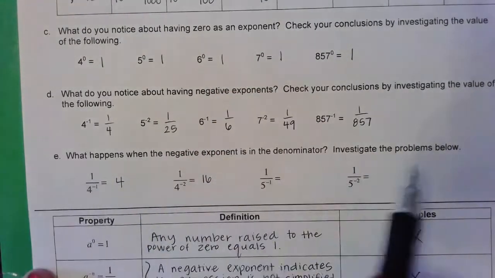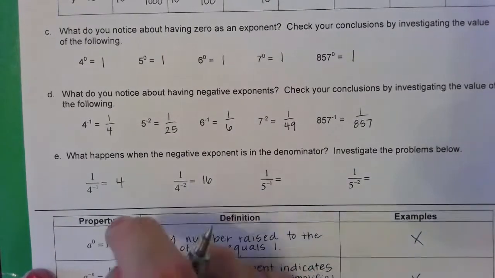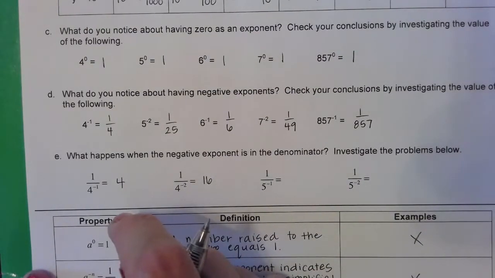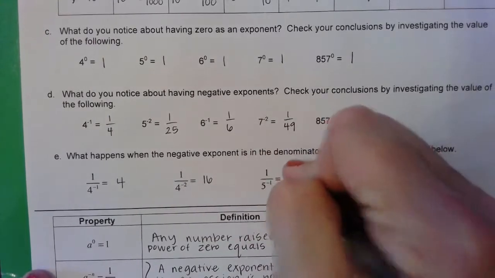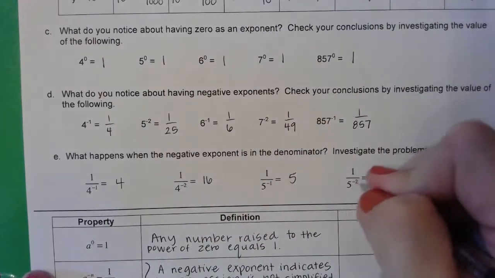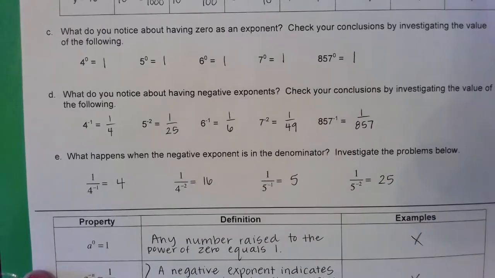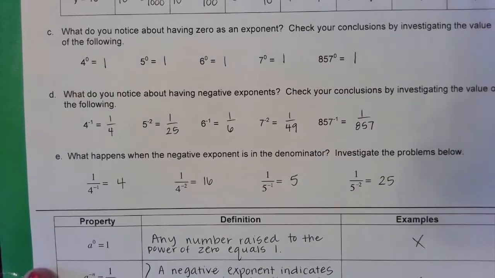Notice that none of the numbers, by the way, are becoming negative numbers. The negative on the exponent is just making us move the number. This one would be a positive 5 up in the top of the fraction, and then 5 squared is 25. It's in the bottom, but the negative on the 2 would move it up to the top. So a negative on an exponent means that the number has to move.